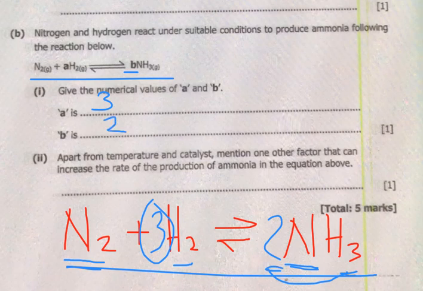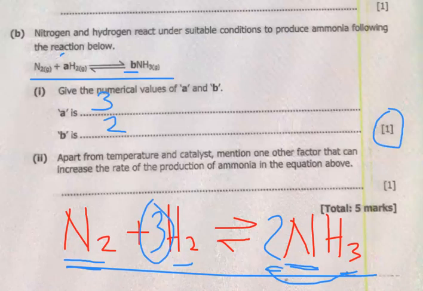Now, the question you might ask yourself is, since there's no half mark, but they have given you 1 mark, what happens? It's because even if you balance it here nicely, here the coefficient is wrong. Have you balanced the equation? For as long as one is wrong, then the other one is wrong. That's the bottom line here.